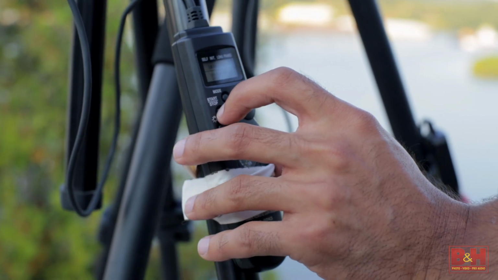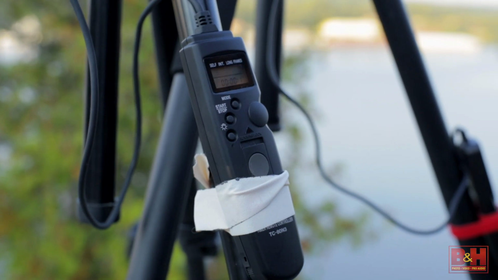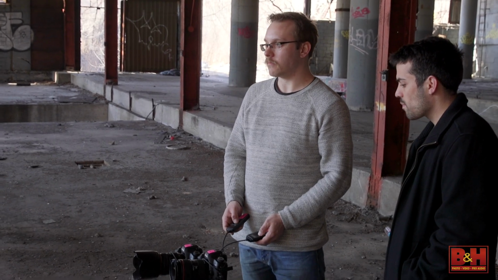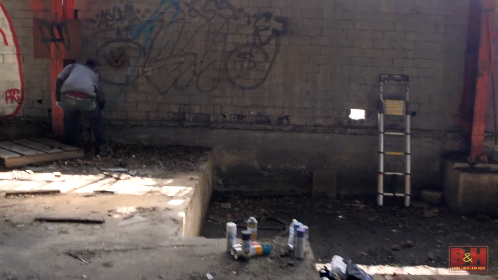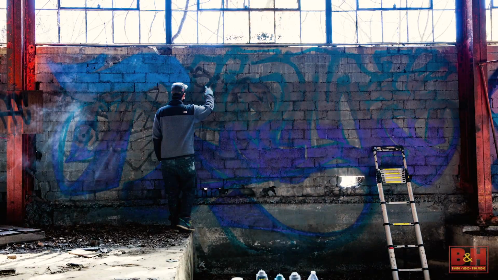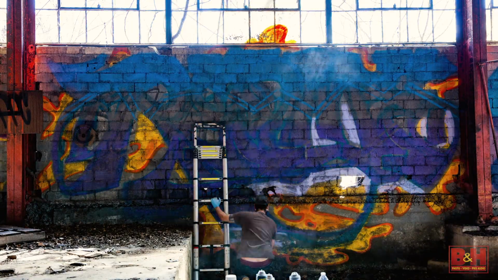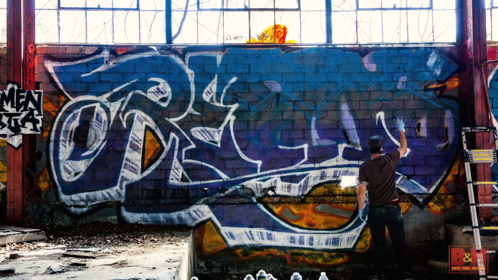Next, we're gonna need an intervalometer, which is a device that triggers the camera shutter automatically at a chosen interval with precision timing for the duration of the time lapse. Simply set the exposure settings on the camera, set the desired interval on the intervalometer, press start, and you're good to go. Many cameras nowadays actually have intervalometers built into them.